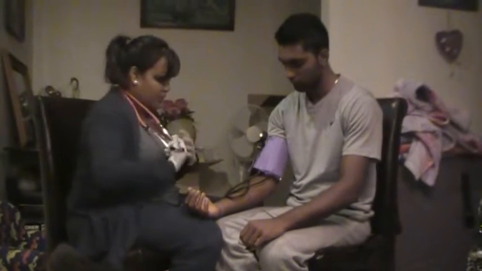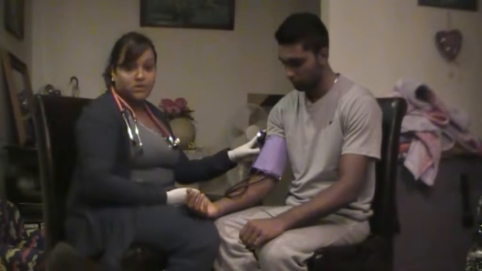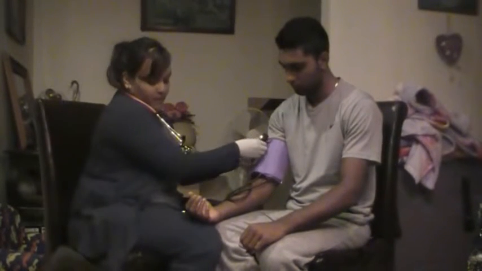Patient's blood pressure 120/80. A normal systolic value for an adult is between 100 and 140. A normal diastolic is between 60 and 90.